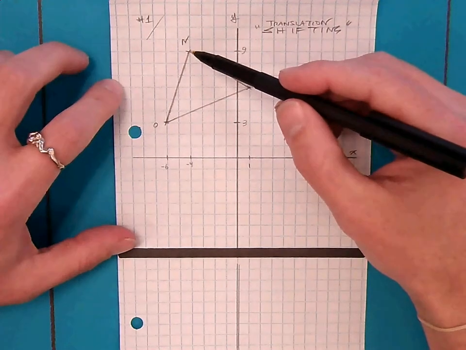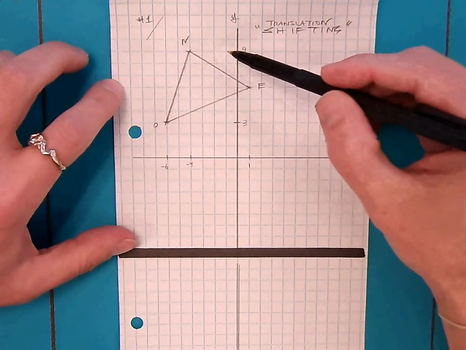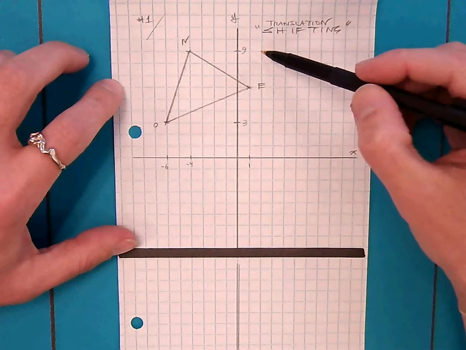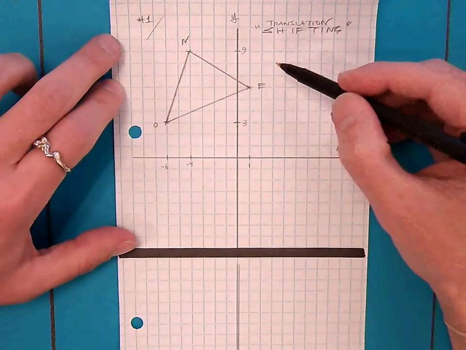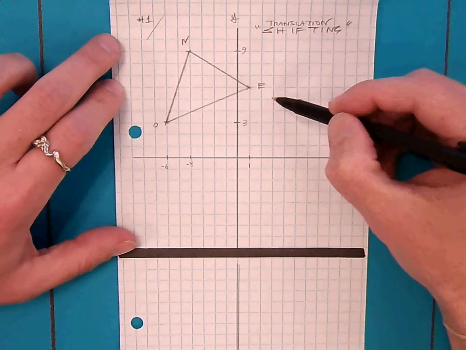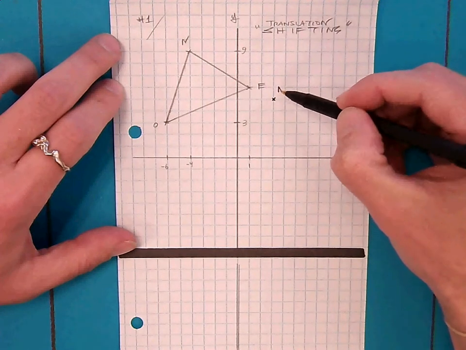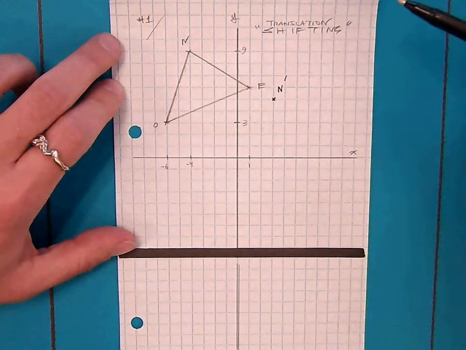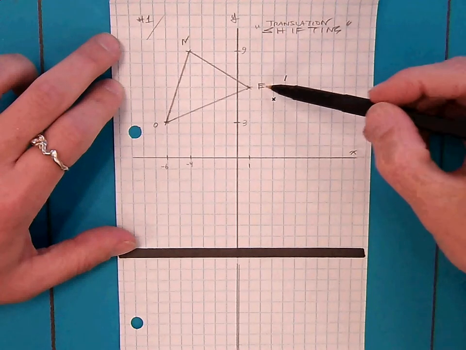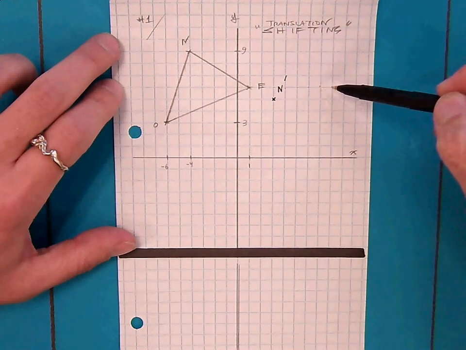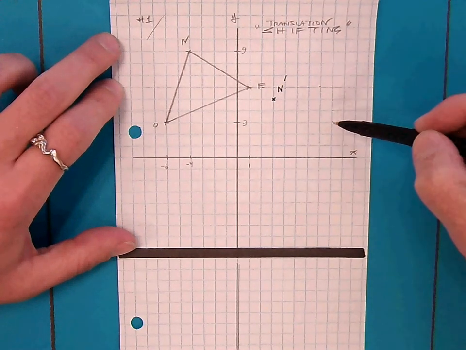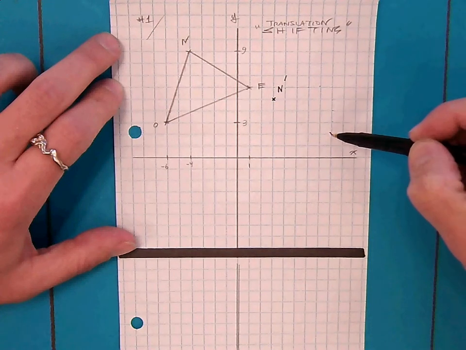We'll choose point N first. 1, 2, 3, 4, 5, 6, 7. And then down 1, 2, 3, 4. We'll call that point now N prime. Then we're going to use the point E, do the same thing. 1, 2, 3, 4, 5, 6, 7. 1, 2, 3, 4. Place a point, call that E prime.